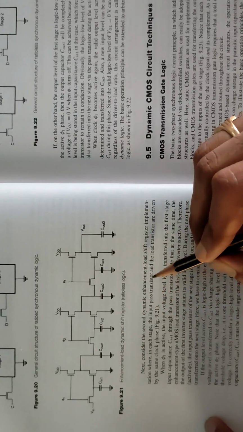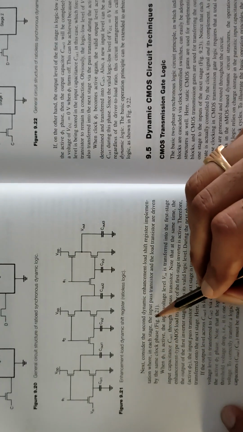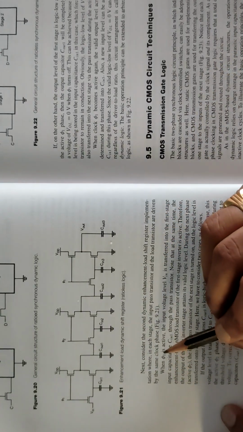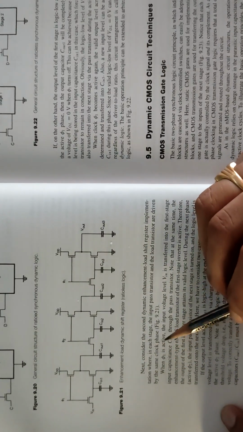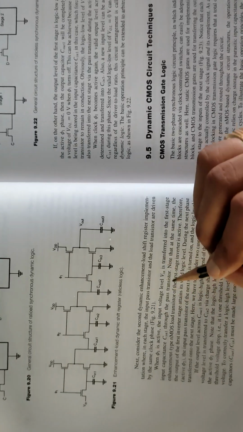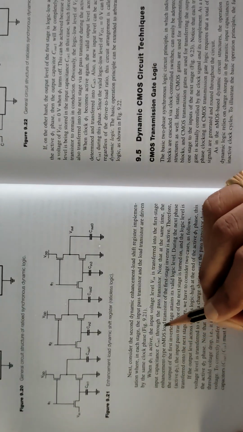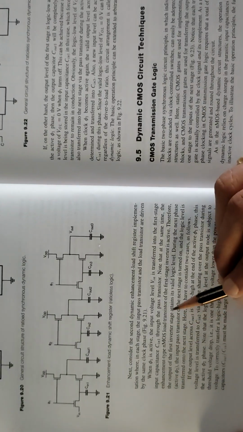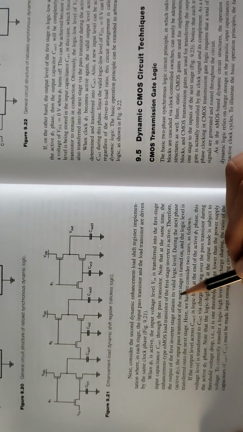Consider the second dynamic enhancement load shift register implementation, where in each stage the input pass transistor and the load transistor are driven by the same clock phase. When phi 1 is active, the input voltage level Vin is transferred into the first stage input capacitance Cin1 through the pass transistor. Note that at the same time the enhancement type NMOS load transistor of the first stage inverter is active. Therefore, the output of the first inverter stage attains its valid logic level.